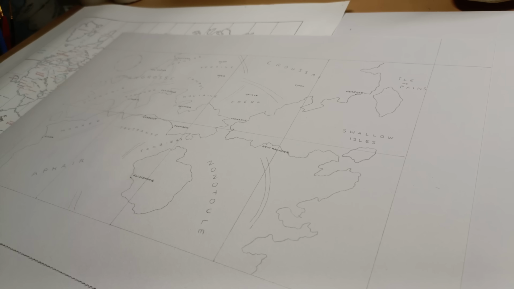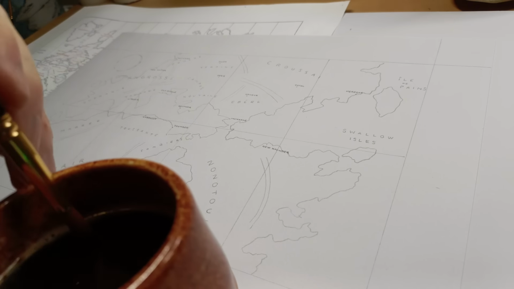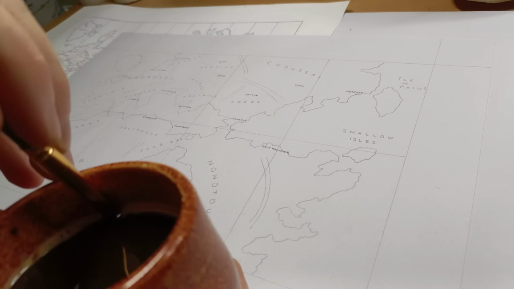That being said, once I've gone through and I've penciled out what the continent looks like, I'm then going to get out a cup of coffee. I know, I drink tea on this channel. I would recommend everyone drink tea. Coffee is the devil's liquid, and it tastes awful.